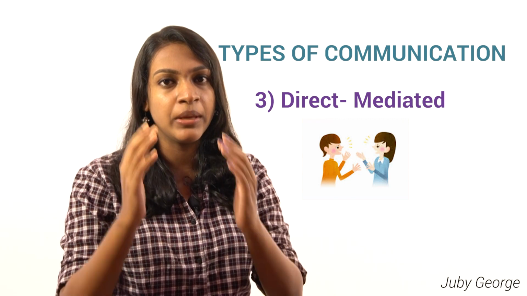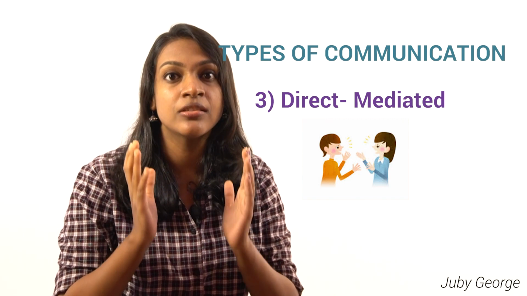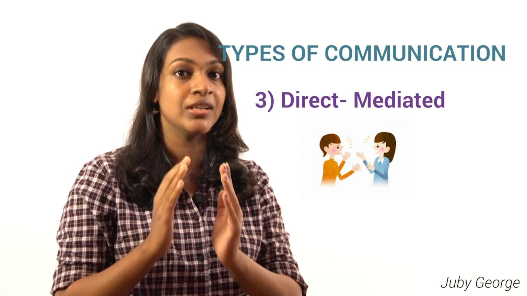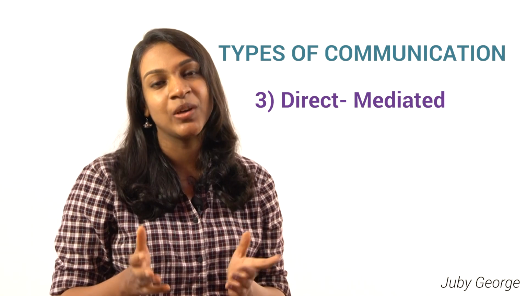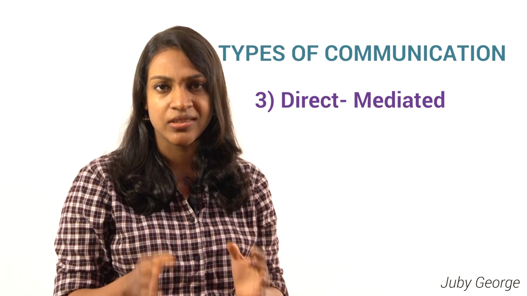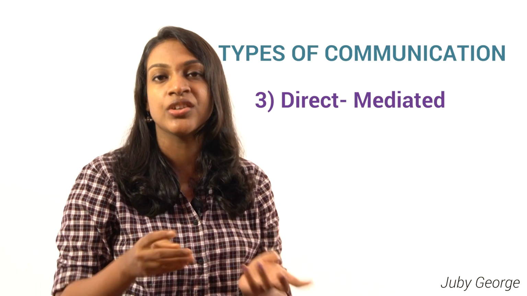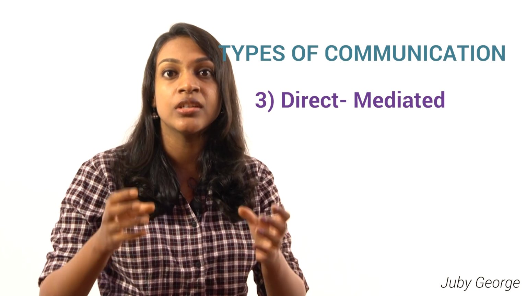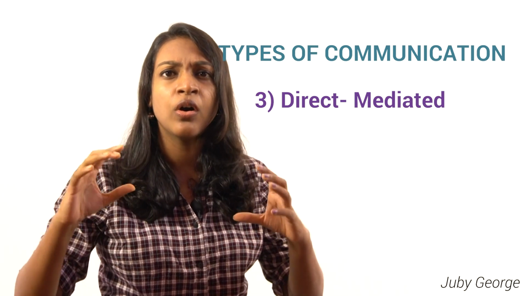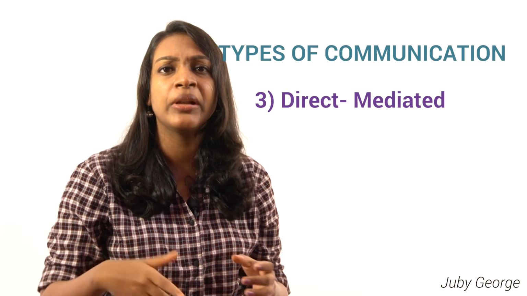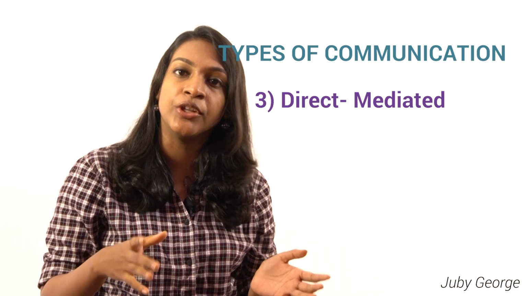So it happens when people talk face-to-face, such kind of communication is direct communication. While the other one, mediated communication, does not involve face-to-face communication. Instead, the communication is through a certain medium or channel. For example, it includes newspaper, radio, television, social media, etc.